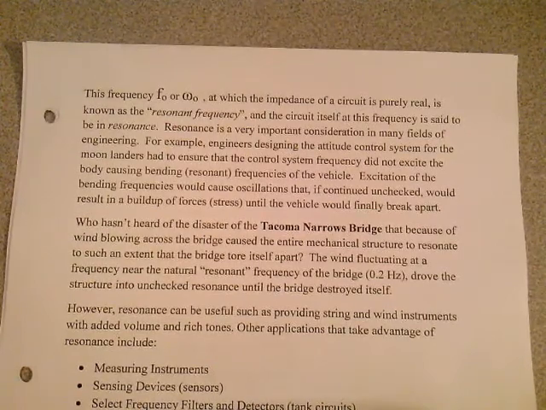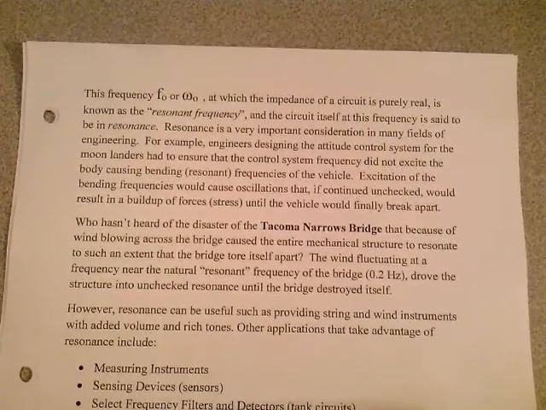I mean, who hasn't heard of the disaster of the Tacoma Narrows Bridge, that because of wind blowing across the bridge caused the entire mechanical structure to resonate to such an extent that the bridge tore itself apart? The wind fluctuating at a frequency near the natural resonant frequency of the bridge, which they approximated to be 0.2 hertz, drove the structure into unchecked resonance until the bridge destroyed itself. And if you haven't seen the video, Google it. Take a look at the 2-minute video.